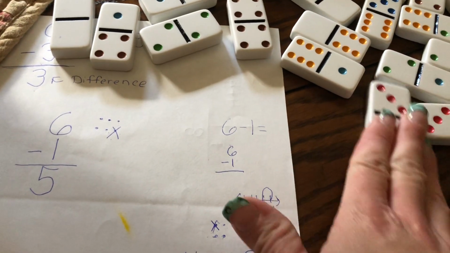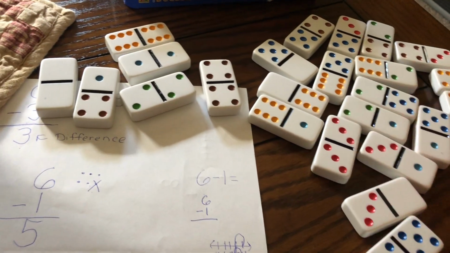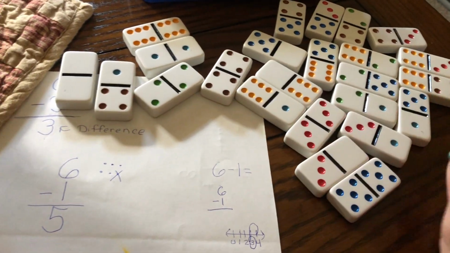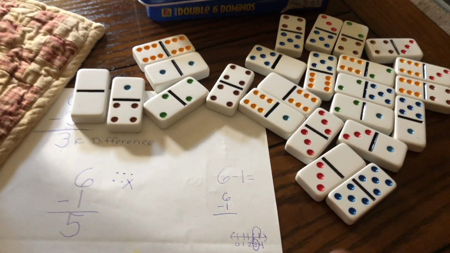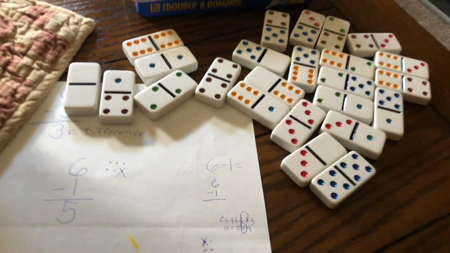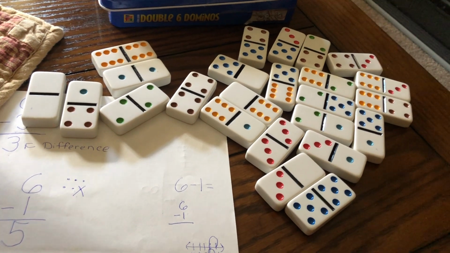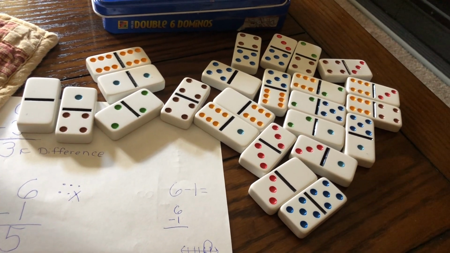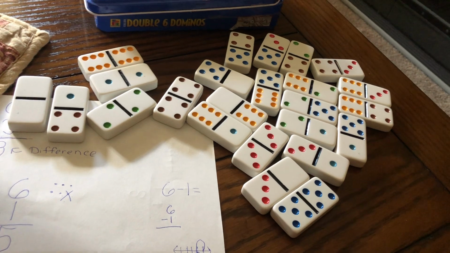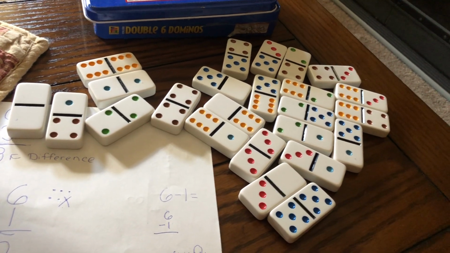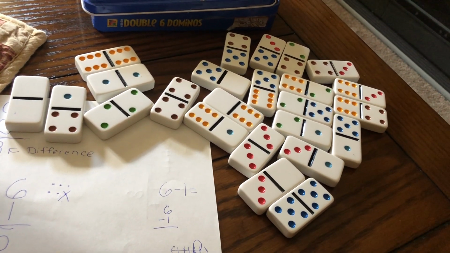It's just hard to do it with the domino. Dominoes are better to check addition, but you can still use them for subtraction too by doing what we just did in this video. If you want to know more ways to practice addition and subtraction with dominoes or to practice with some more fun domino games, stay tuned for some more videos.